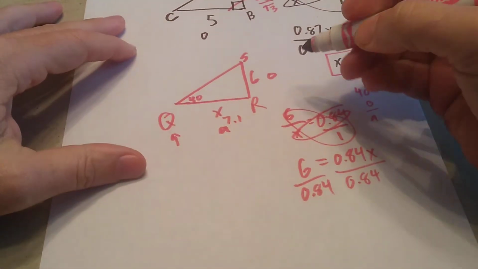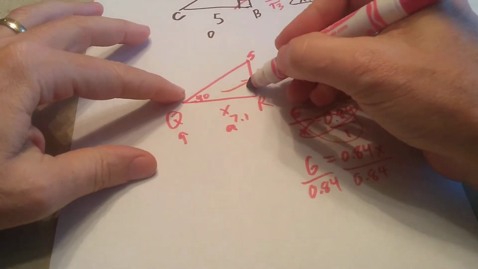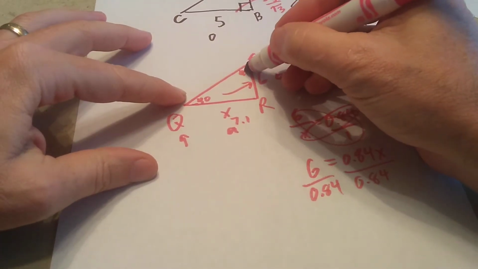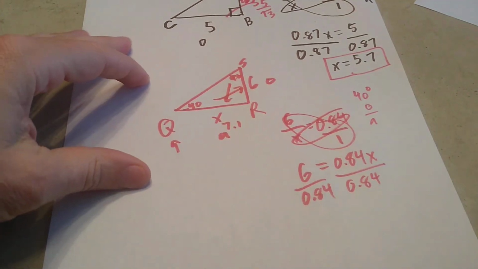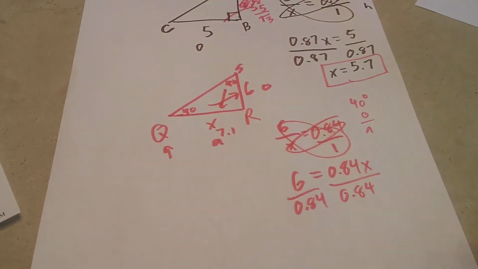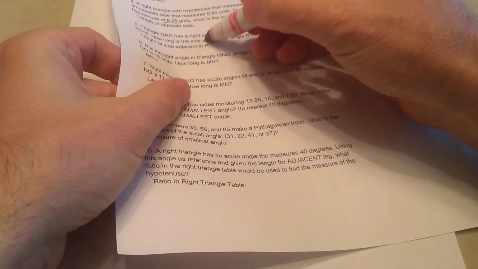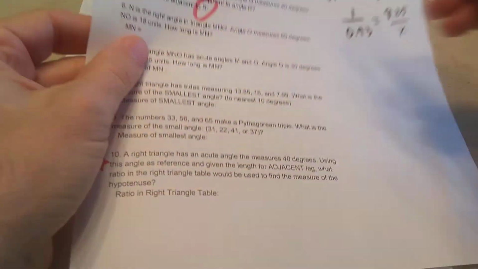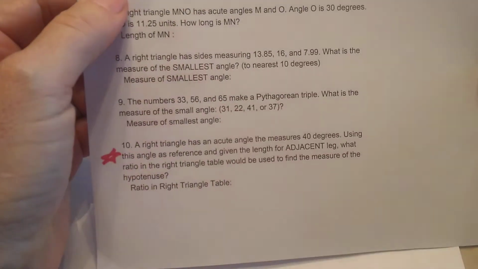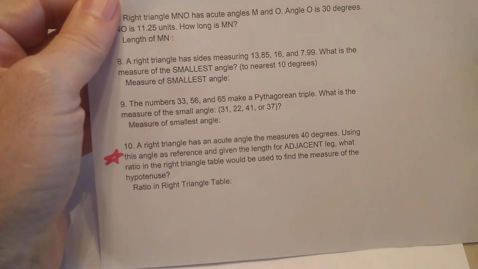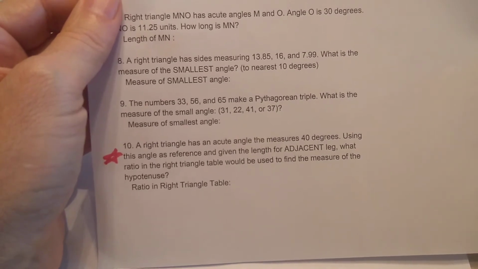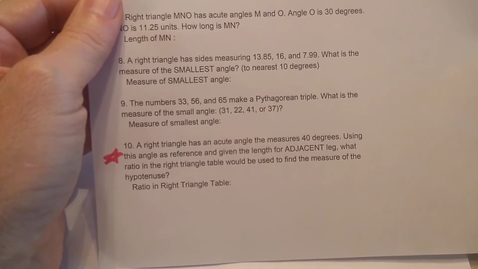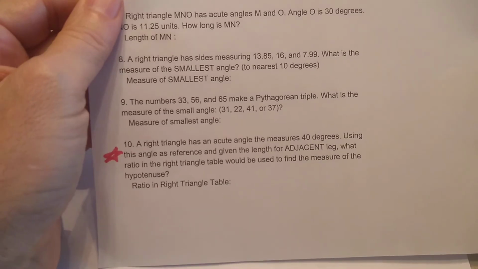Now, does that make sense? It kind of does, because this is 40. That's opposite from this side. This would be 50, so this should be a little bit bigger, and that's 7.1, and that's a little bit bigger. Okay, let's see if we can get 2 more done. And I'm going to circle my typo that I need to fix. Yeah, there's a typo. N is the right angle in triangle MNO. Angle O measures 60 degrees. NO is 18 units. How long is MN?